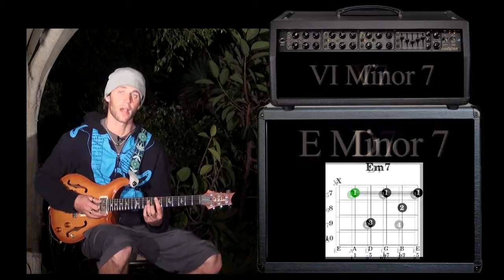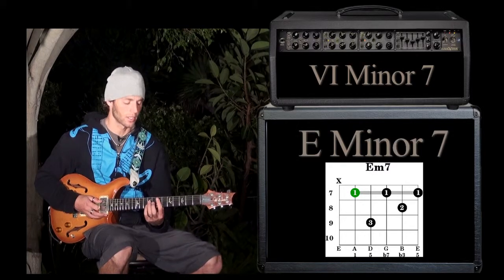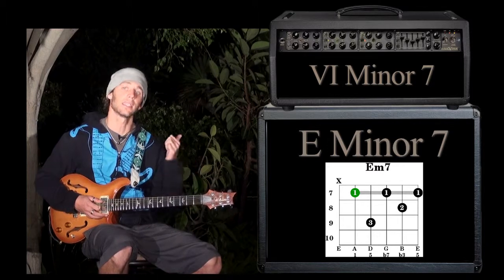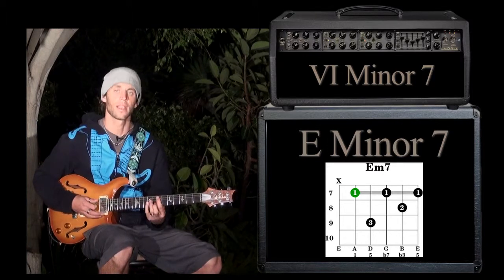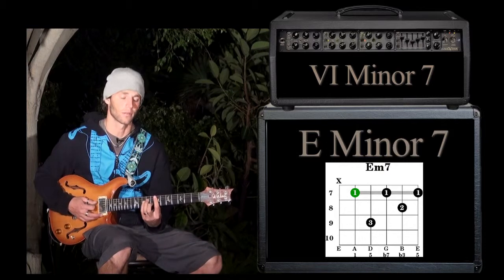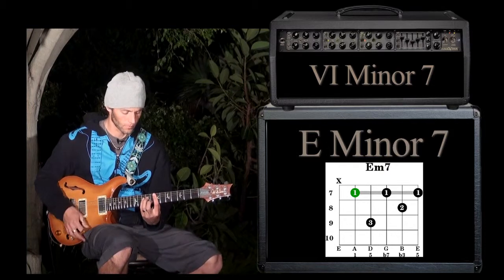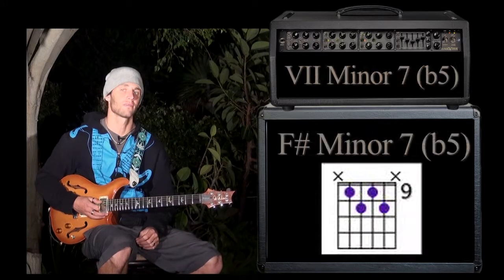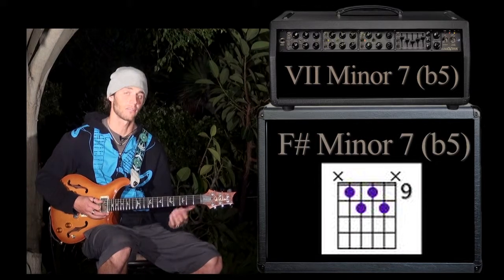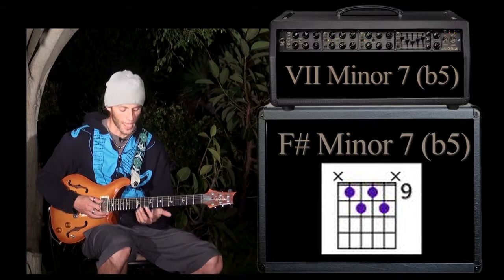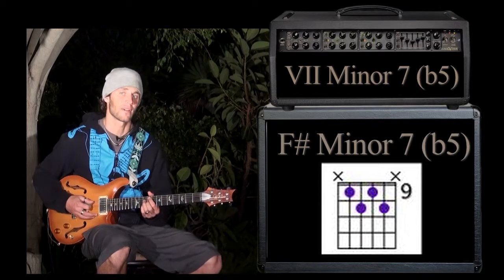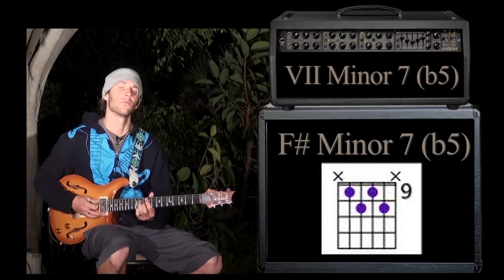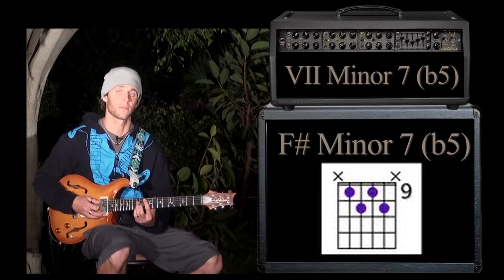Our 6 chord is a minor chord, that's our relative minor. So in the key of G, G, A, B, C, D, E, we have a minor 7 chord. And finally, our 7th degree is a minor 7 flat 5 chord. In the key of G, that's an F sharp, so F sharp minor 7 flat 5. And then we'll come back to our 1 chord, which is a major 7.